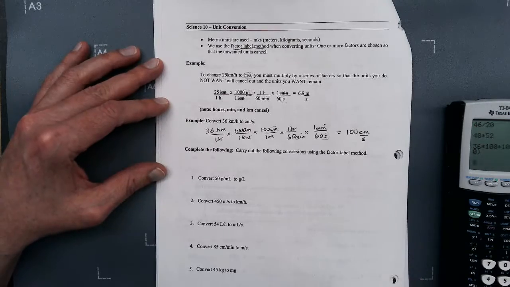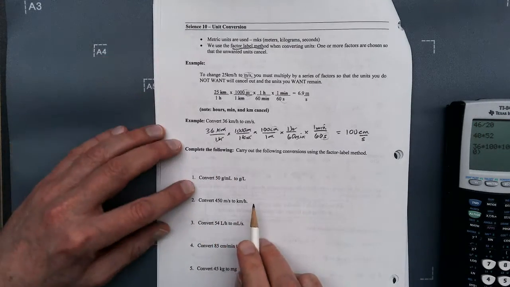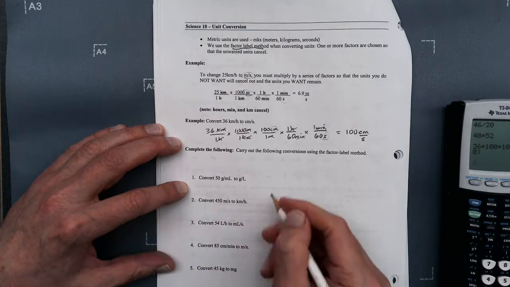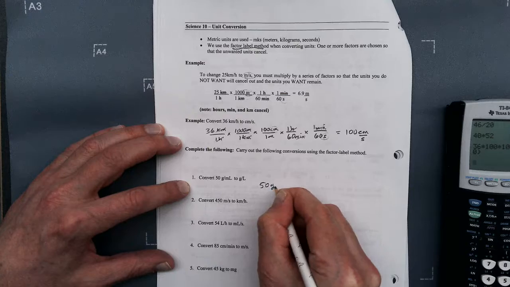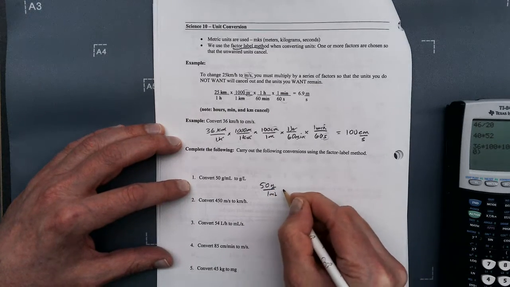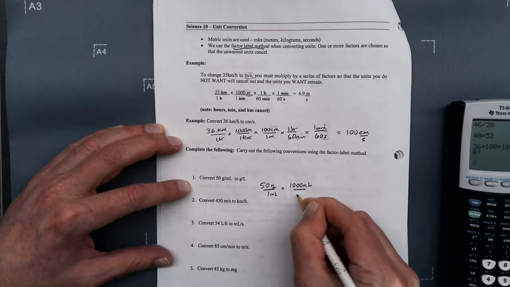I'll show you how to do one more here. Let's complete the following. Carry out the following conversions using the factor label method. So 50 grams per milliliter to grams per liter. So 50 grams for every 1 milliliter. Now what I want is I want the unit of liters on the bottom. So we're going to multiply that by 1,000 milliliters for every 1 liter.